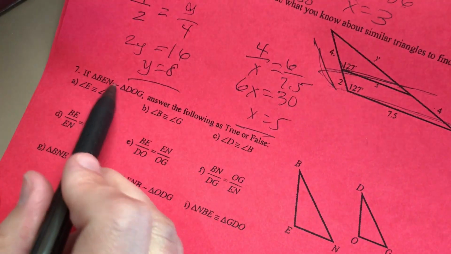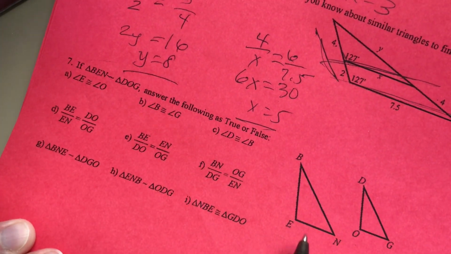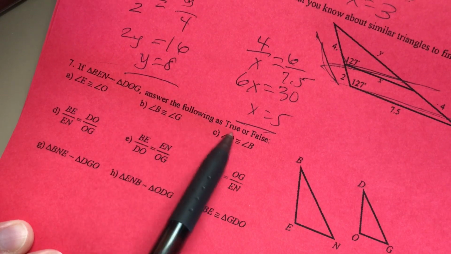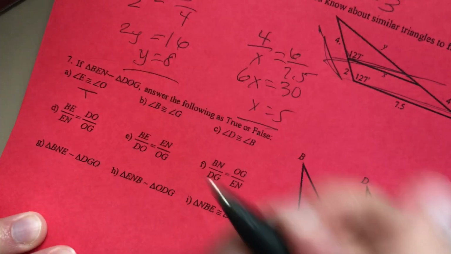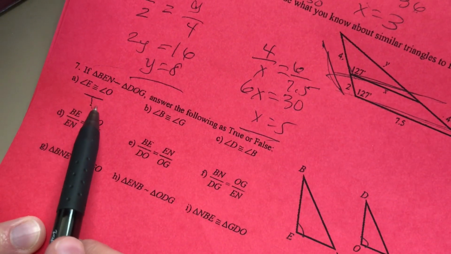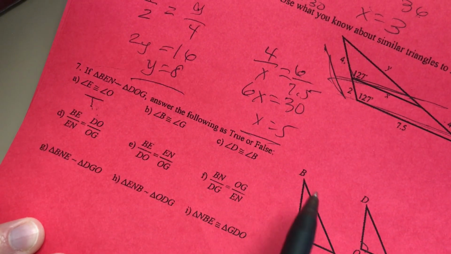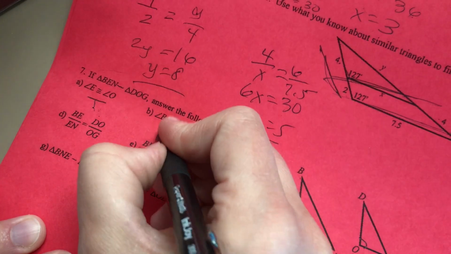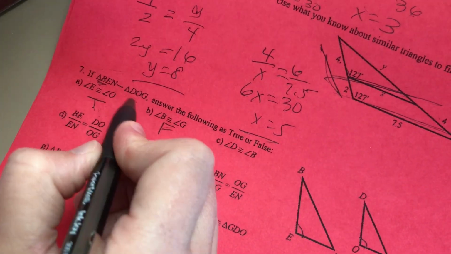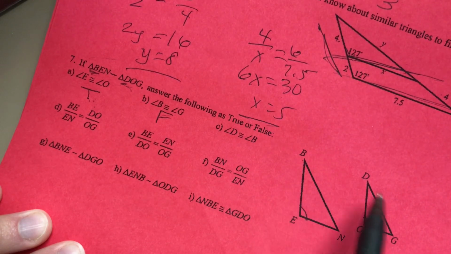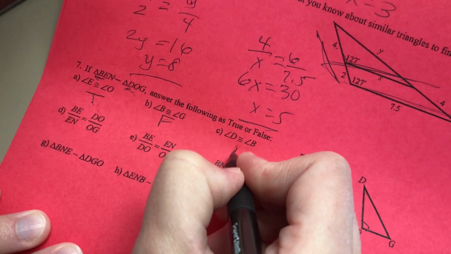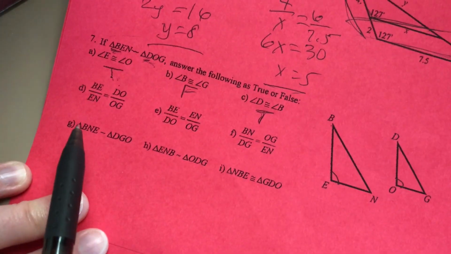Okay. If the triangles are similar, answer the following as true or false. So is angle E equal to angle O? Absolutely. We know that similar triangles keep corresponding angles equal. B and G, be careful with this. This one is false. You can look at it here. B and D are the same. Or you can look at it here and see that they are the corresponding parts. So this one is true, but B was false.